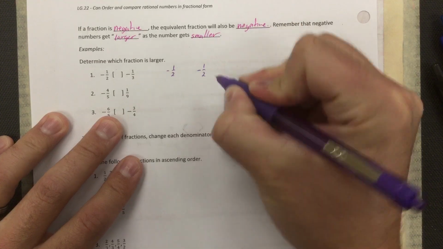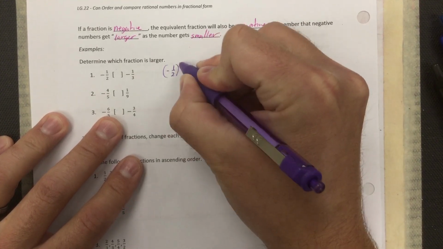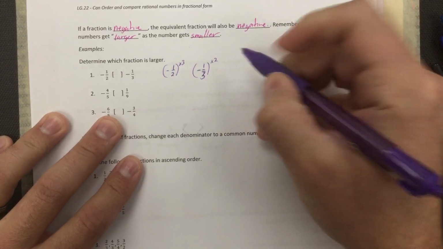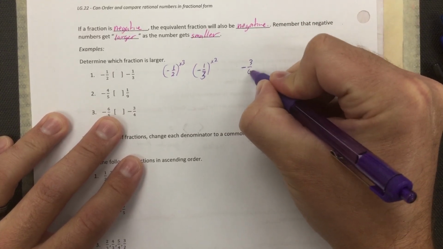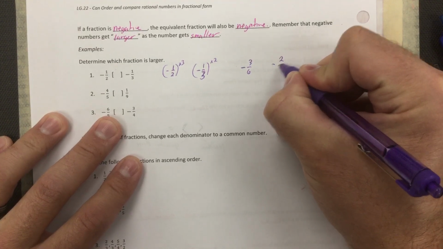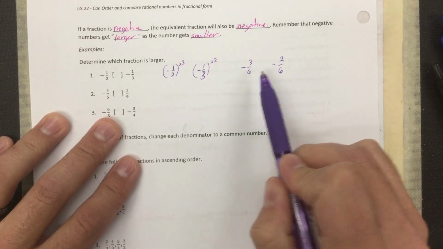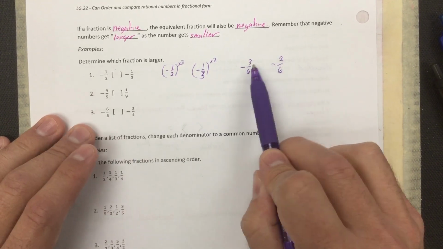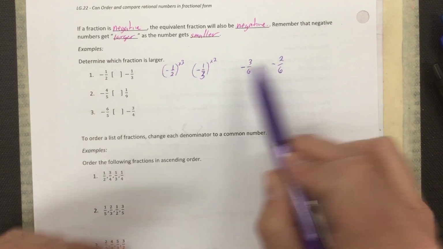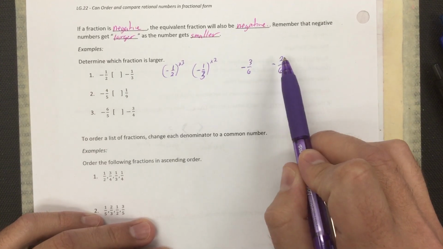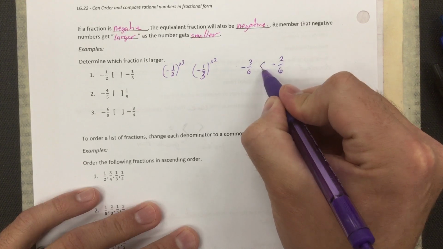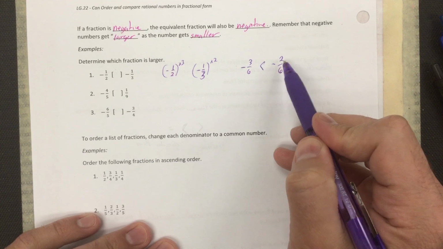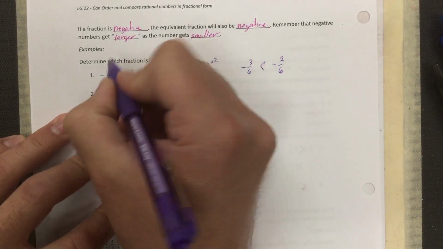and negative 1/3, if we put that in there, they have different denominators, but we can multiply this by 3 and multiply this one by 2, like we did in the previous example. And this becomes negative 3/6, and this is negative 2/6. Now, remember, when we have like denominators, we can do this. As the number gets closer to 0, it's actually becoming bigger when they're negatives. So negative 3/6 is actually smaller than negative 2/6.